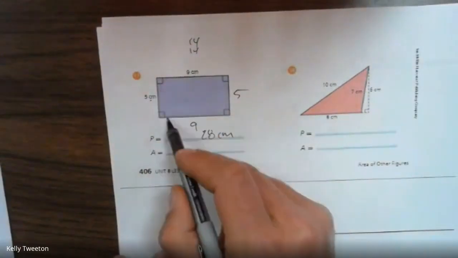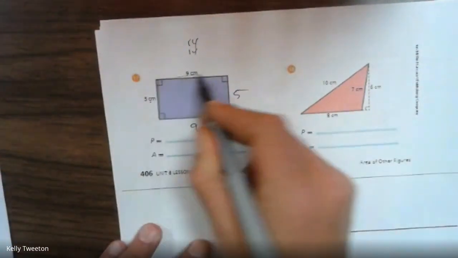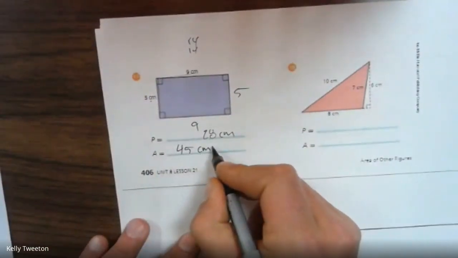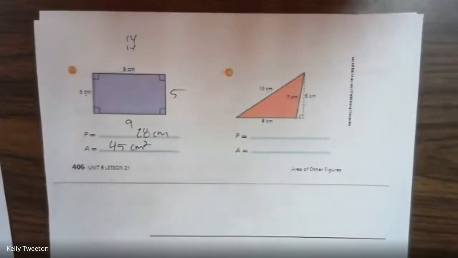Oh, do you notice that they all have them? Yes, they all have, because it's like a rectangle. They're all 90 degrees. So you just take the 5 times the 9. You get 45 centimeters squared. Beautiful.